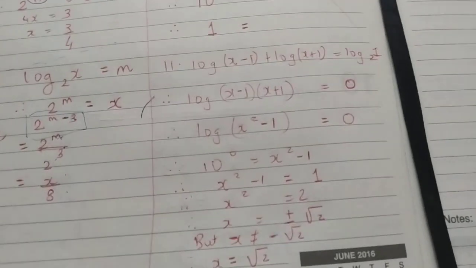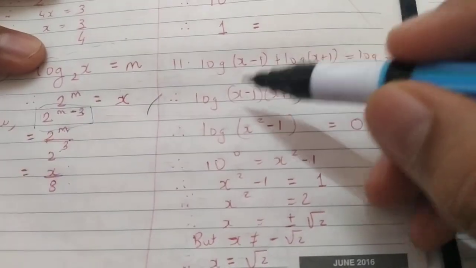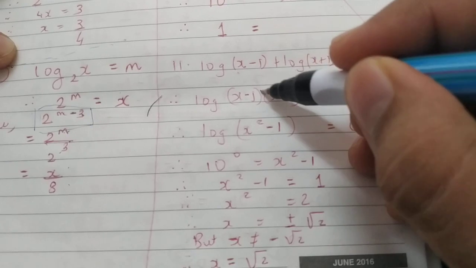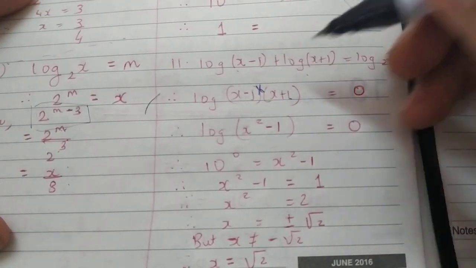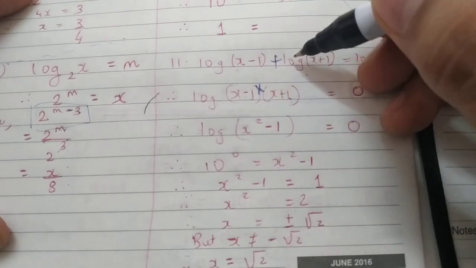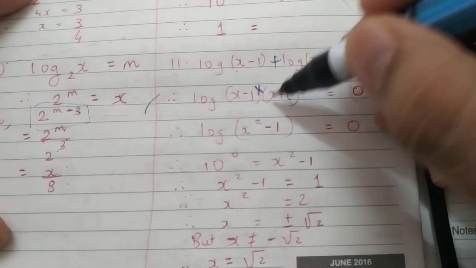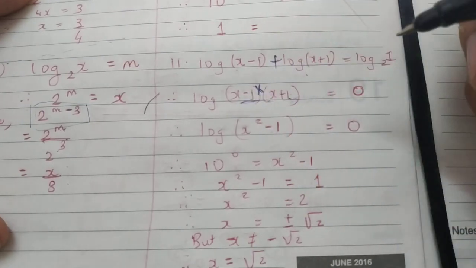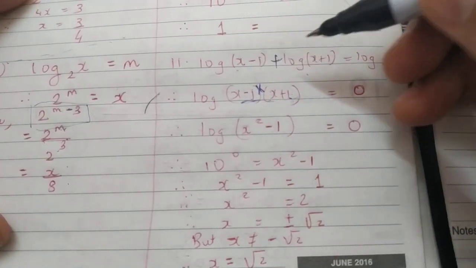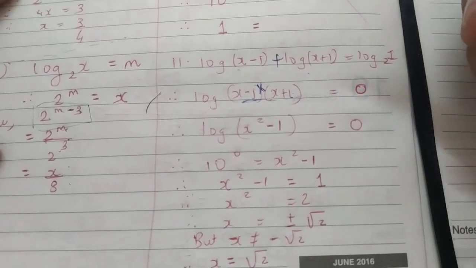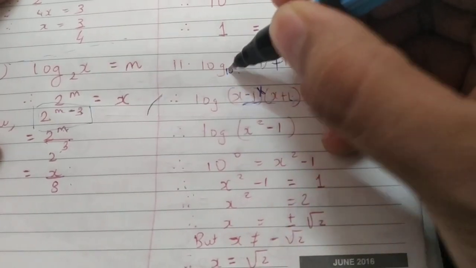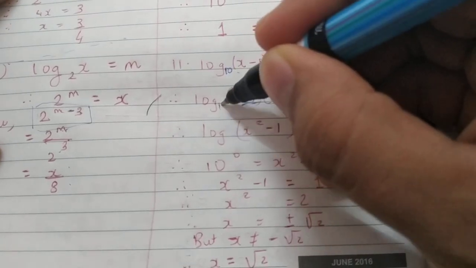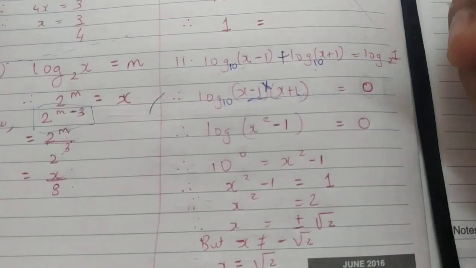So I can write this as a single log of this multiplied by this. That's one of the rules of logarithm. Addition of logs can be converted into a single log with the multiplication of the numbers. But this is true only if the base is same. What is the base here? The base is not even mentioned. Well, such logs are called natural logs, and whenever no base is mentioned, it is understood that the base is 10. So we need not write it because it is understood.